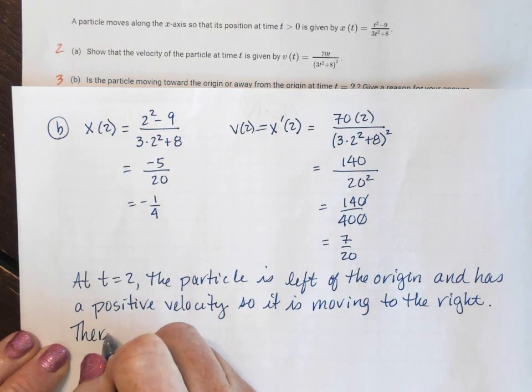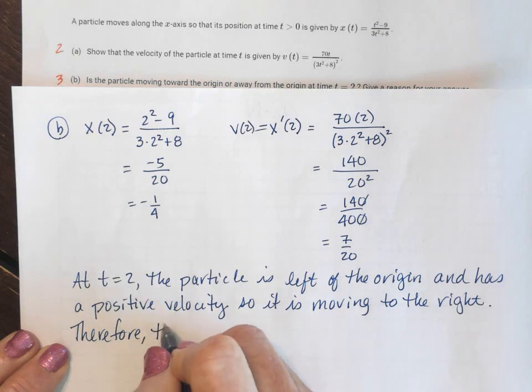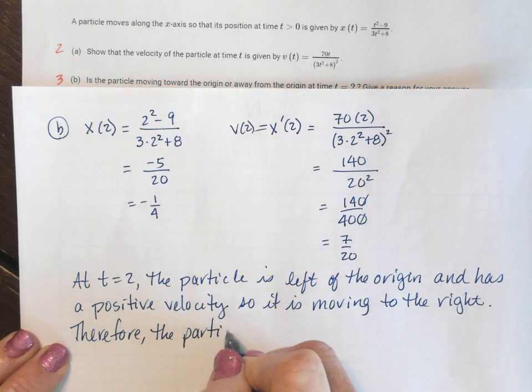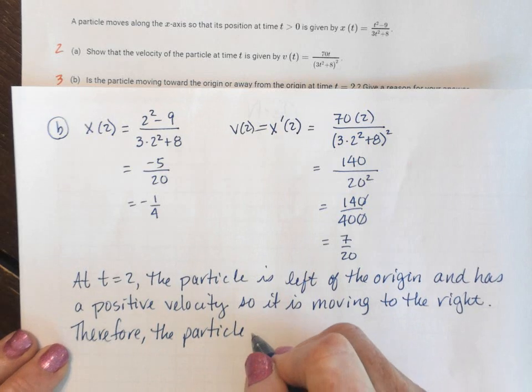Therefore, the particle is moving toward the origin.